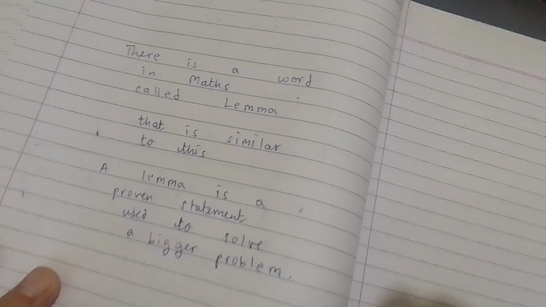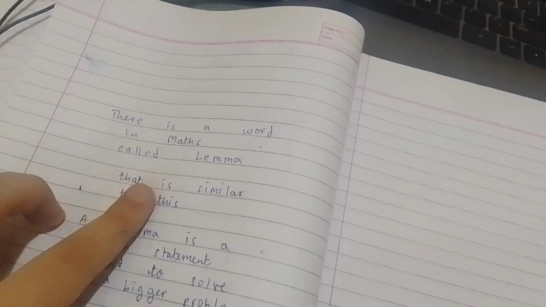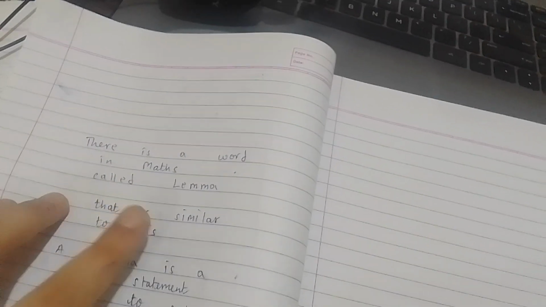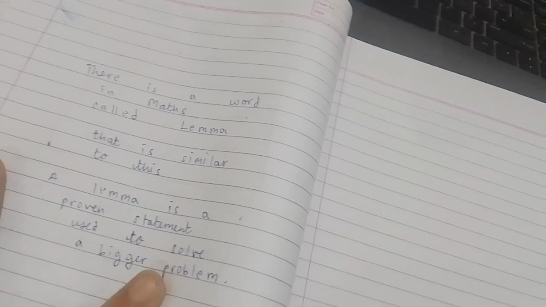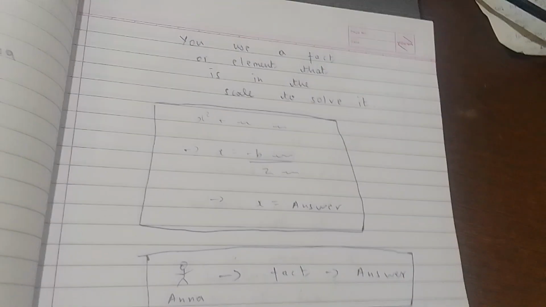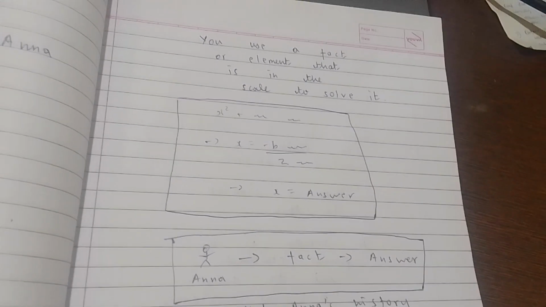Now, this is a thought I had, and I looked it up much later. I found out that there's something in maths called a lemma, that is just saying this. Basically, a lemma is a proven statement used to solve a bigger problem. So, yeah, this is the same idea, but expressed differently in my own words, I guess, and with visuals and all.